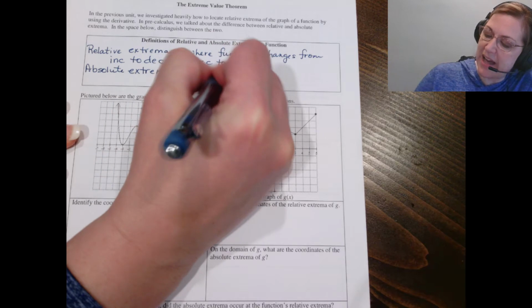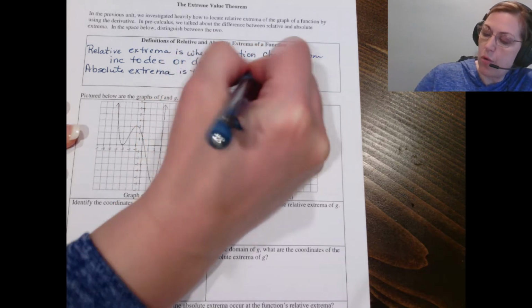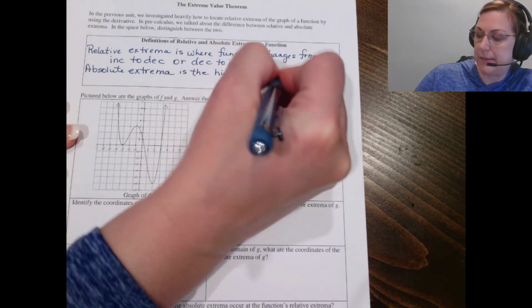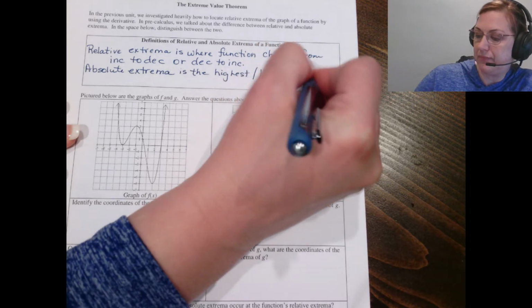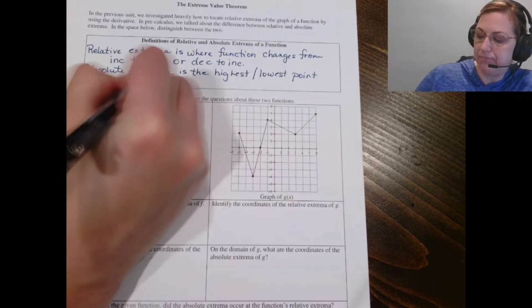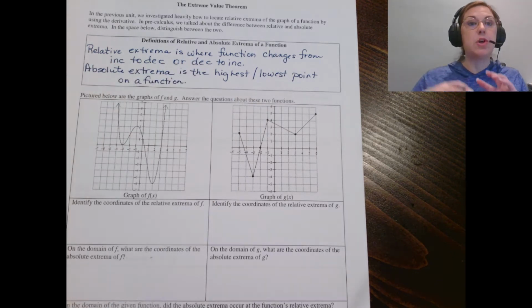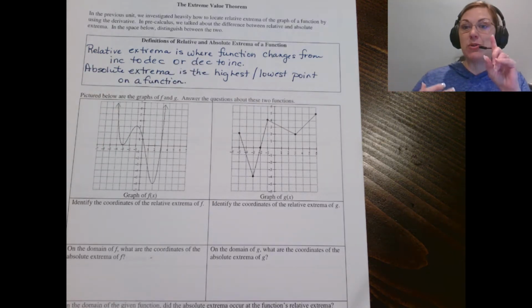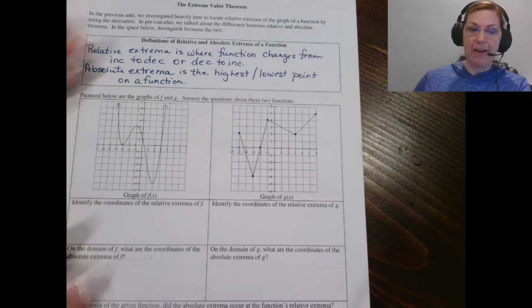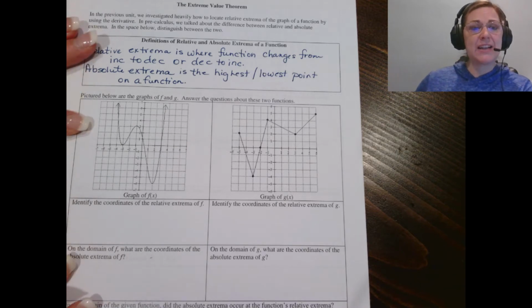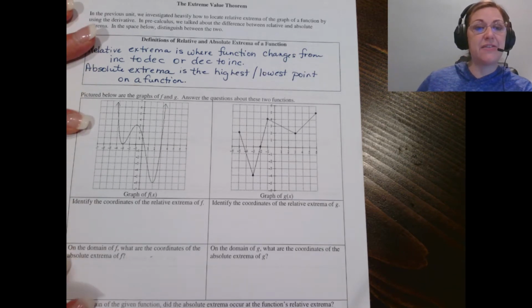So this is the highest or the lowest point on a function. So again, you can have multiple relative maximums, relative minimums, but you can only have one absolute maximum, one absolute minimum.